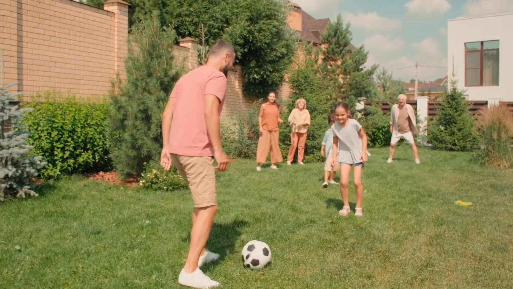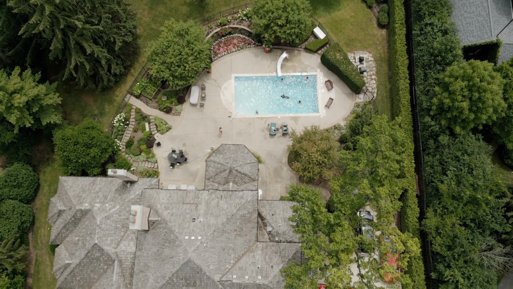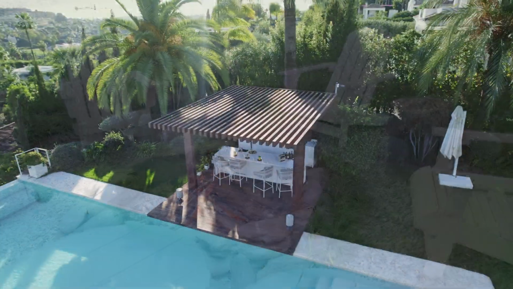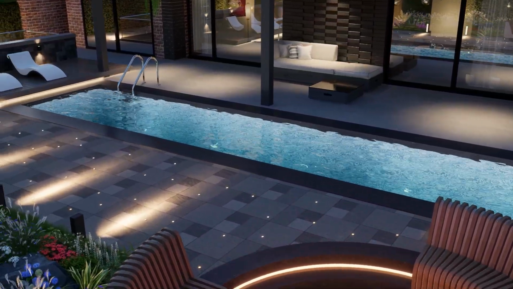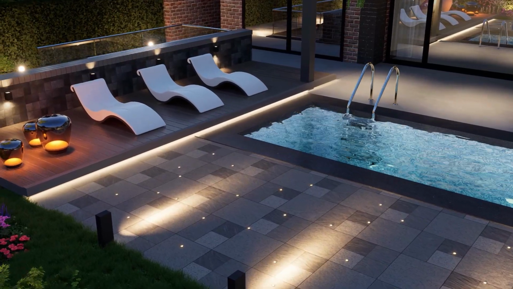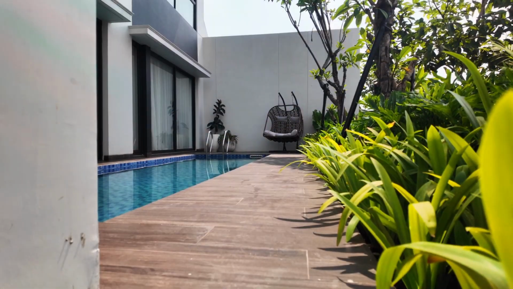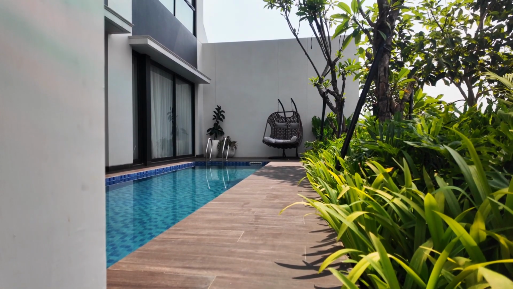Hey there! Ever looked at your backyard and thought, this space could be so much more? Maybe a cozy lounge zone, a fire pit area, or even a backyard bar. Well, what if I told you there's a way to design all of it visually, easily, and in 3D without hiring a pro or struggling with clunky tools? Stick around, because this backyard design tool might just become your new favorite creative sidekick.